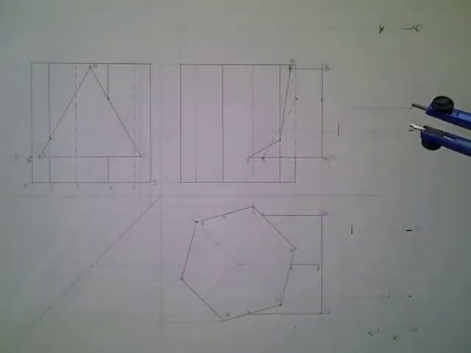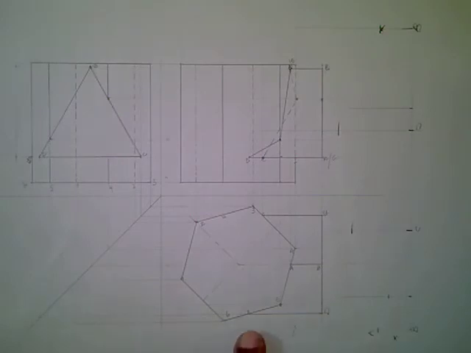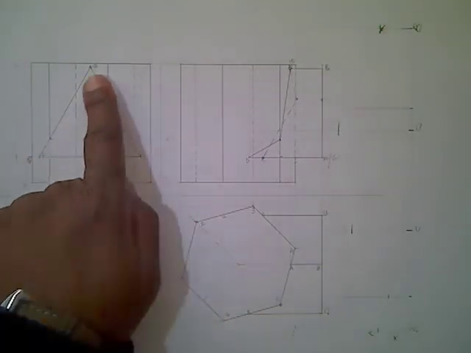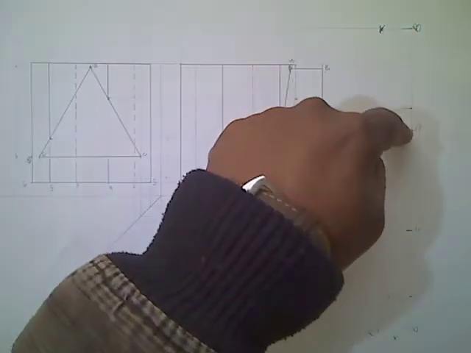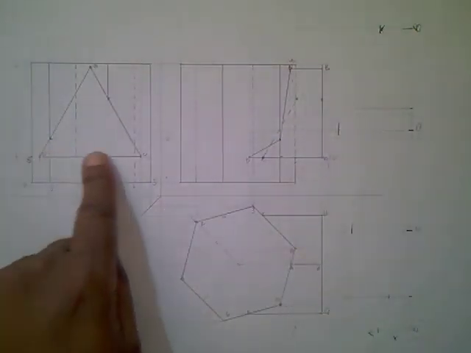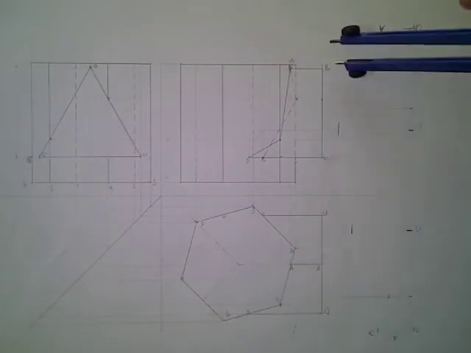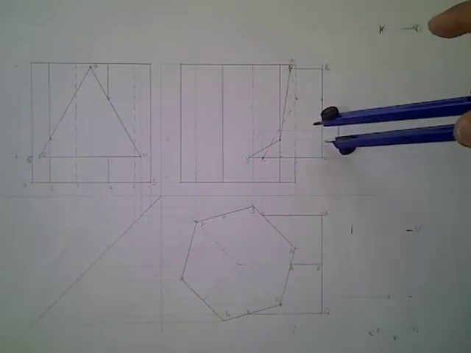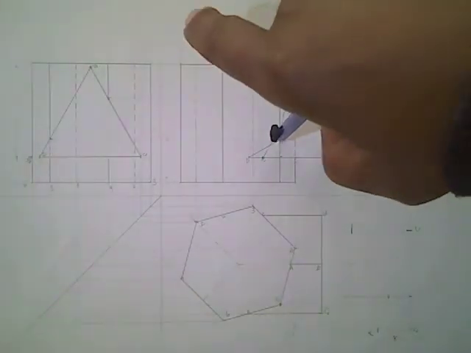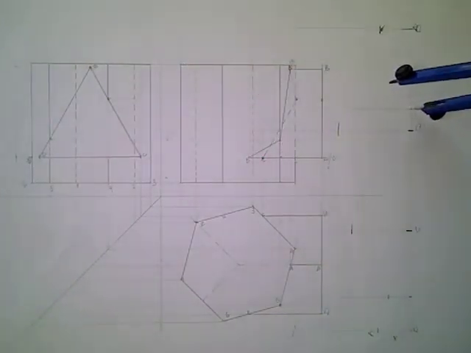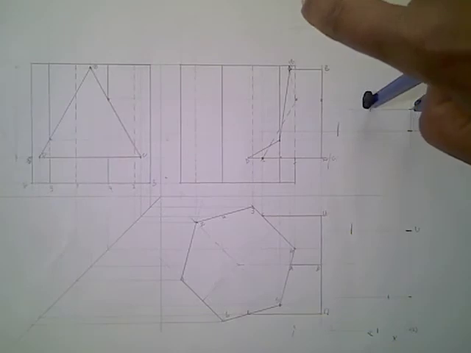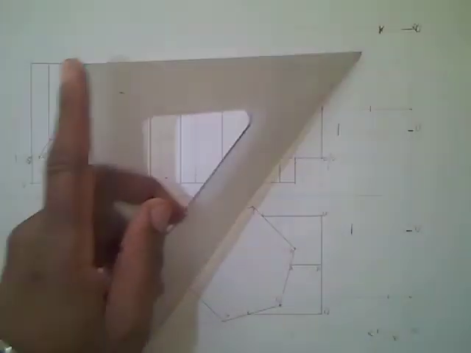And then from B towards D, 9 height. From B towards D, 9. Then we join.